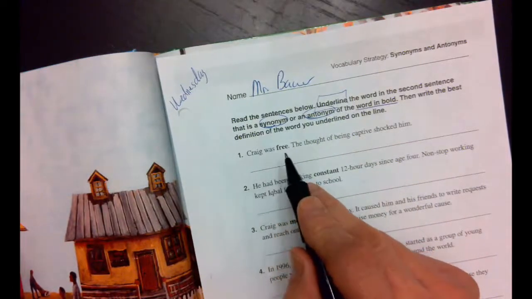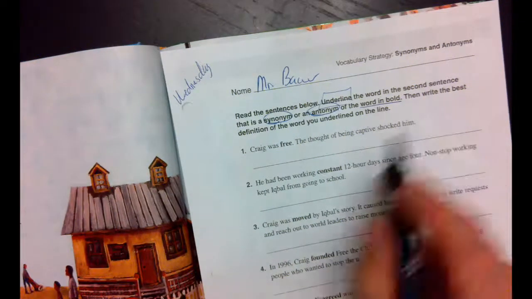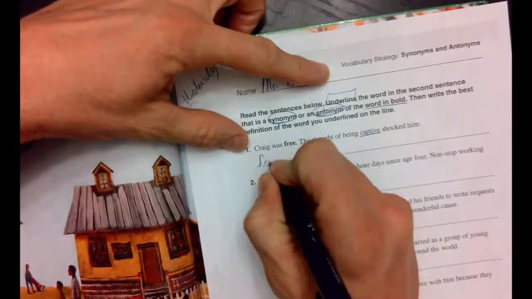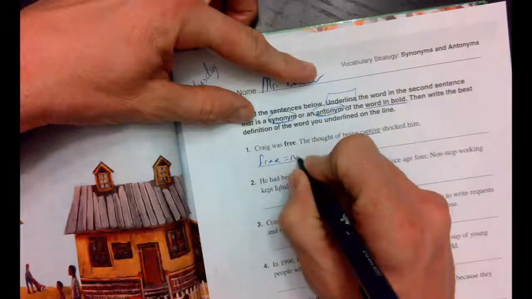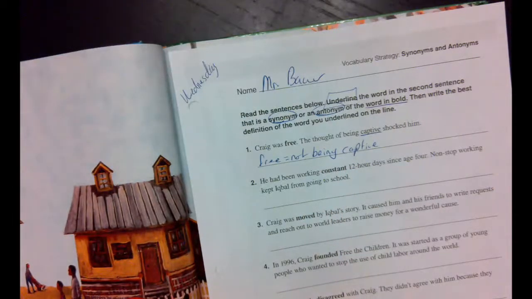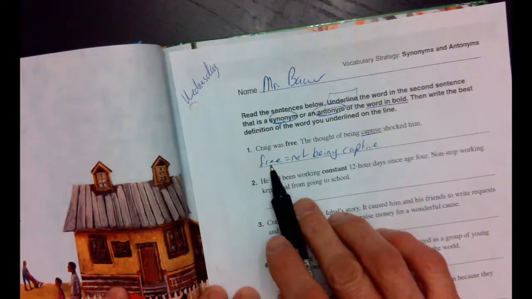Craig was free. The thought of being captive shocked him. Captive, free, opposites. Free, not being captive. Because it was an antonym, I had to put not there. Now we all know what free is. Free is you're not in prison. Free is you're not captive. Free is... Boy, isn't that amazing how many of our definitions come with the opposite?